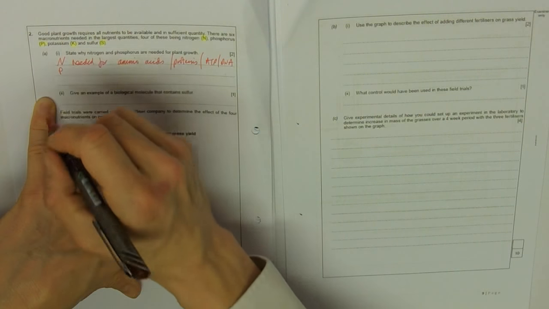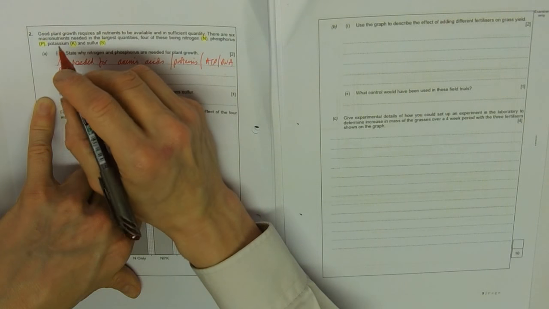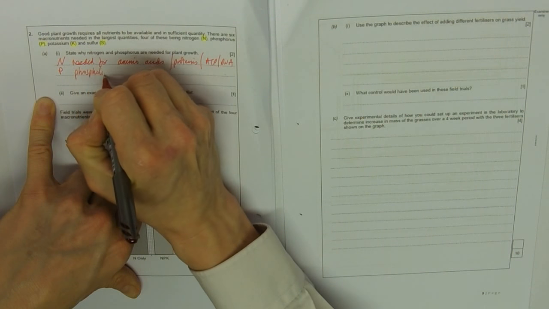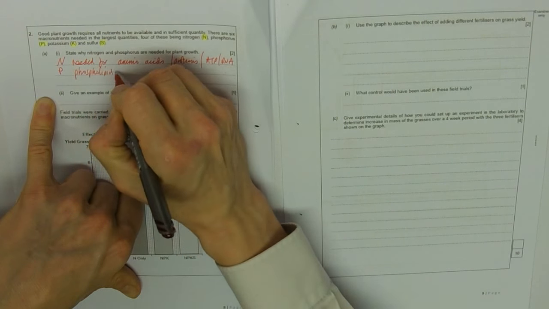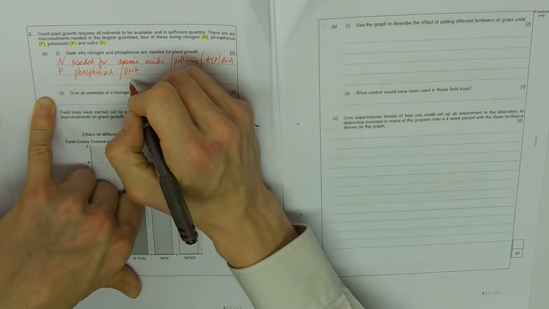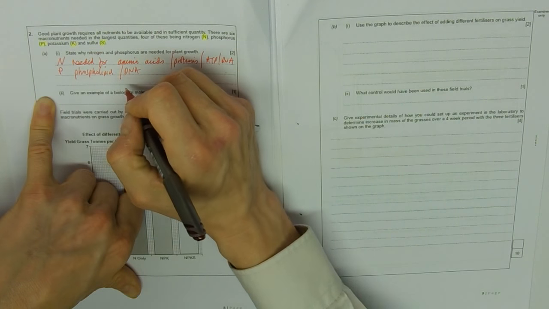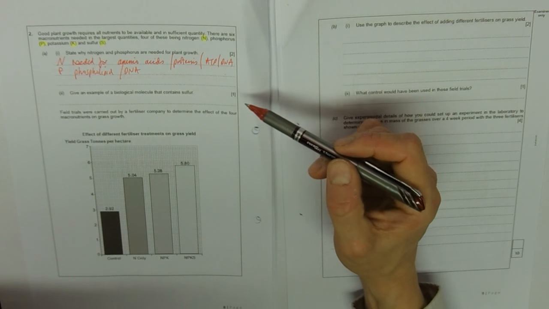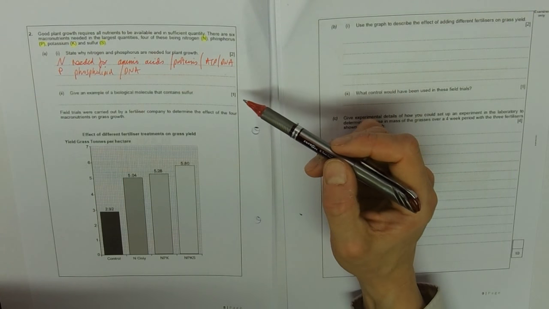Phosphorus, well, just think of something else. Phospholipid. Nucleotides, things like DNA, RNA. So pretty straightforward first couple of marks there, just from the core.